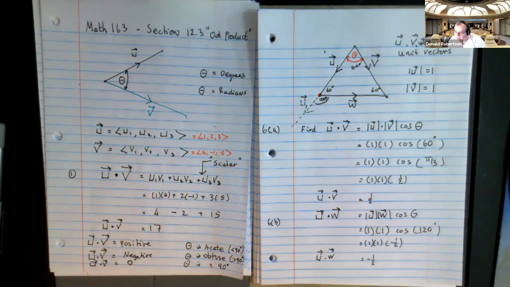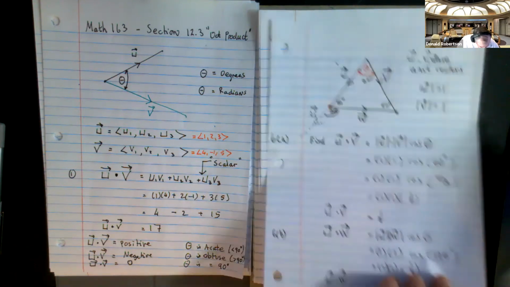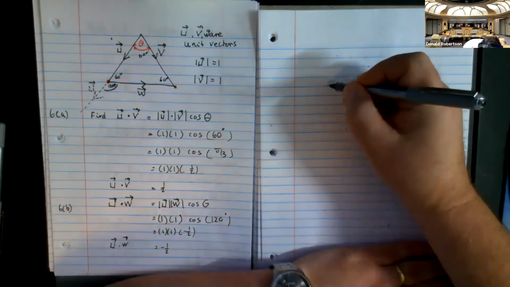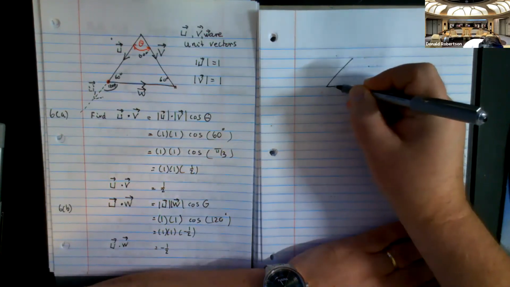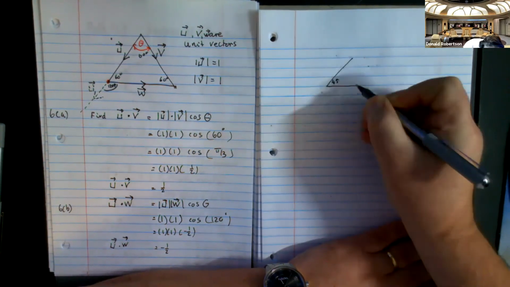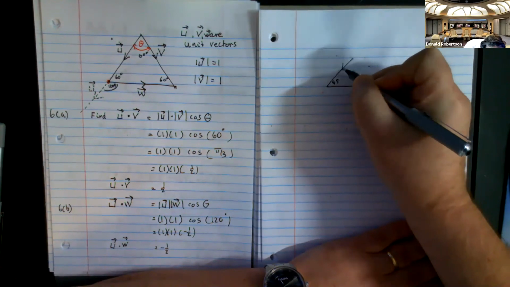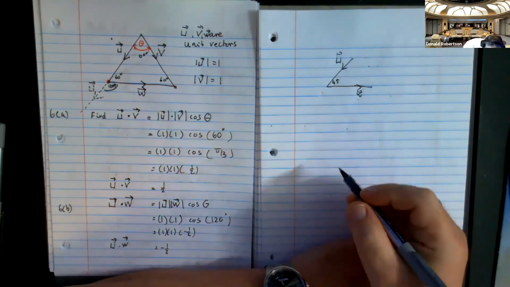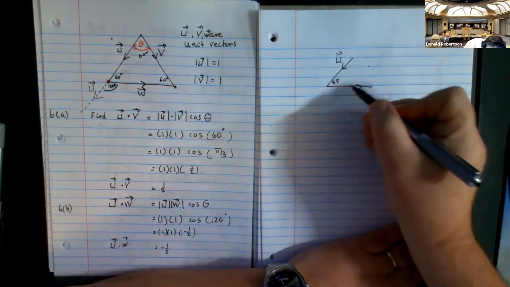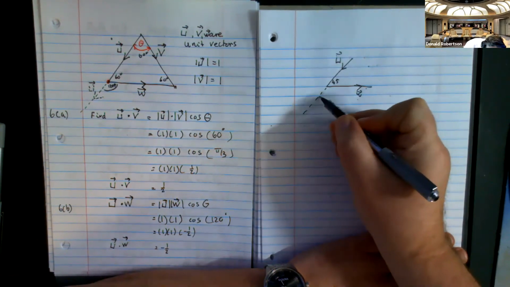Right. That makes sense? Right. Totally different question, different triangle. But can you imagine that there was a triangle where this guy here was 45 degrees, right? This is W going this way, and this is U going this way. If I wanted to do U and W, wouldn't I have to use this angle?